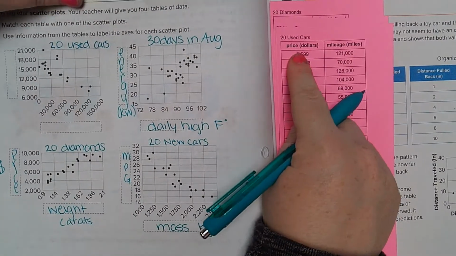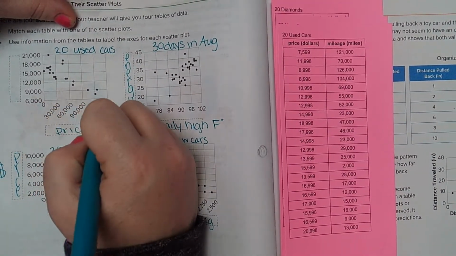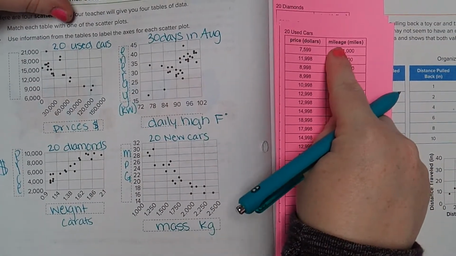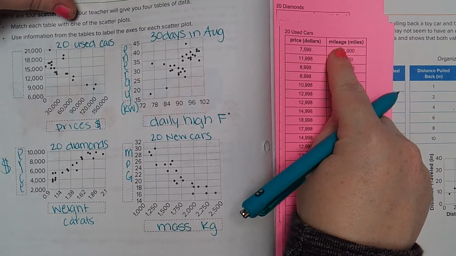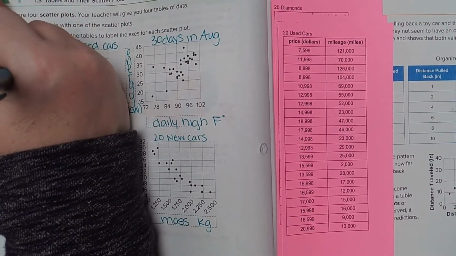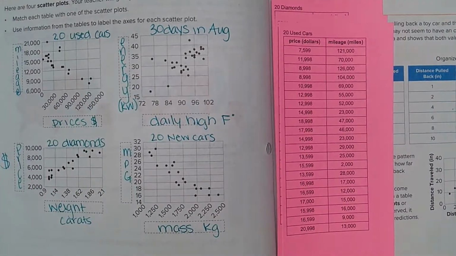And our X would be its price in dollars. And then this one isn't fuel efficiency, it's how many total miles does it have. So it's mileage. And it's in miles.